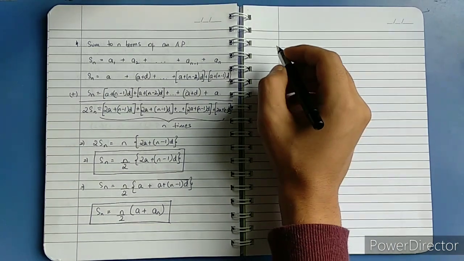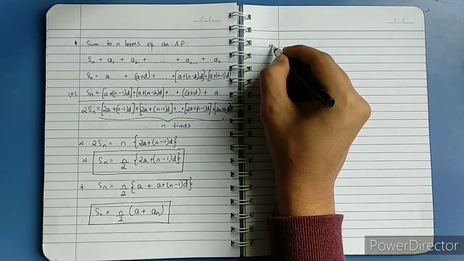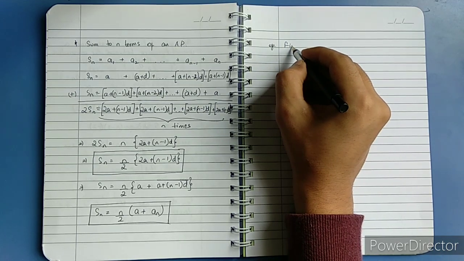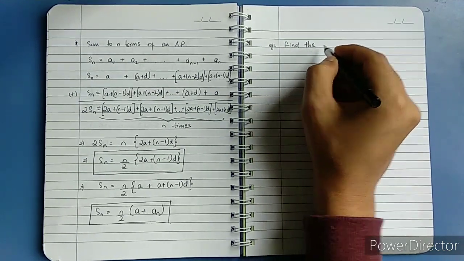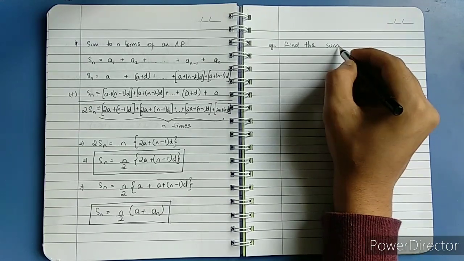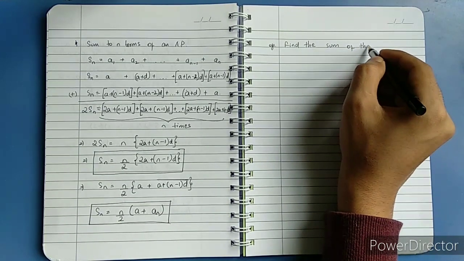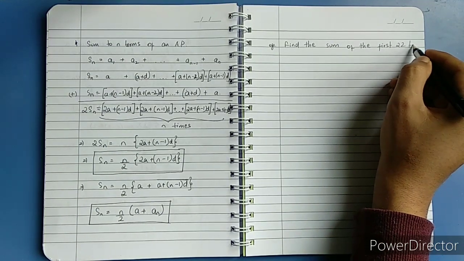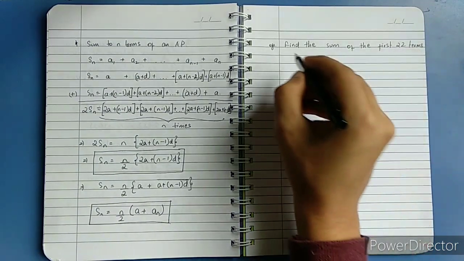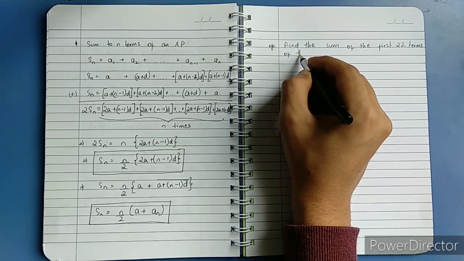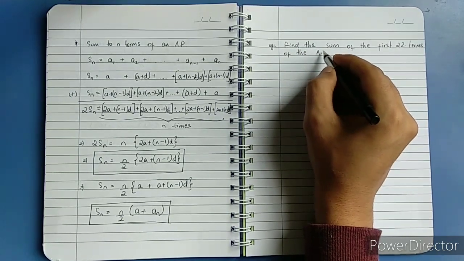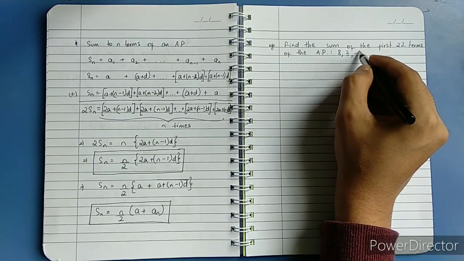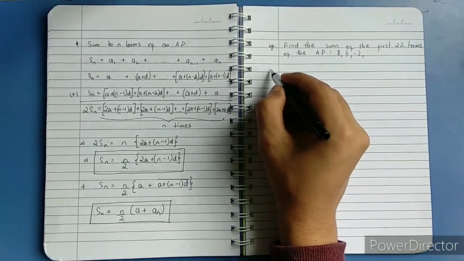So now let's solve some questions relating them. Example 1. Find the sum of the first 22 terms of the AP 8, 3, minus 2, dot dot dot.